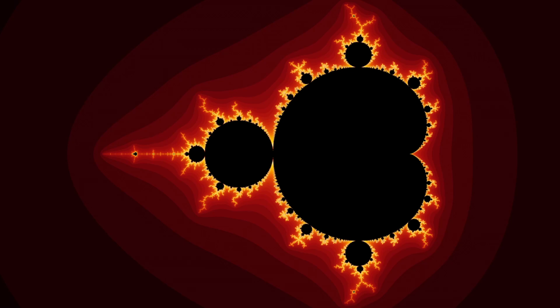The number of iterations it took to escape is the escape time, which is what we use to select a color. Points inside the fractal won't escape, so after some maximum number of iterations, we'll give up and just color it black.